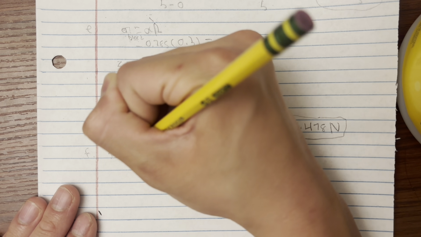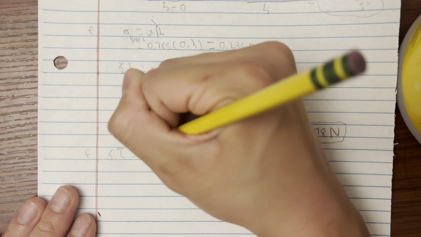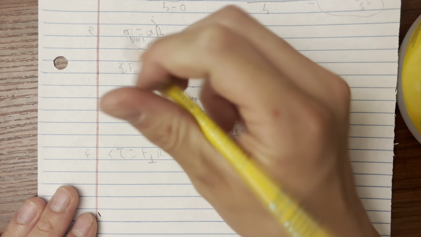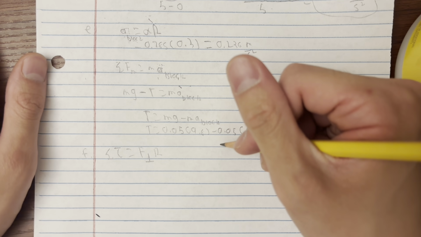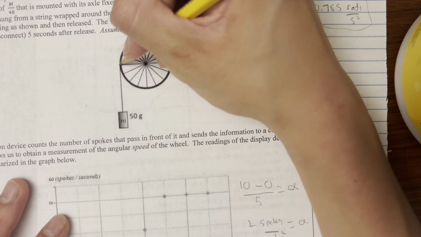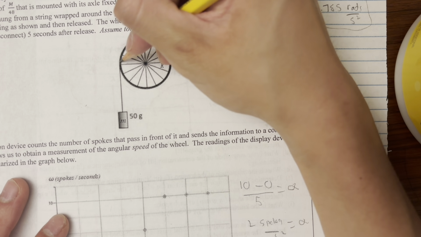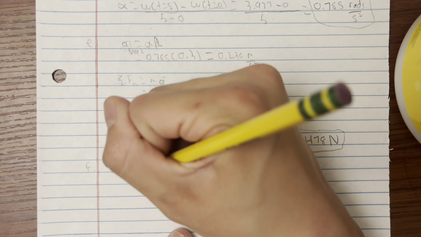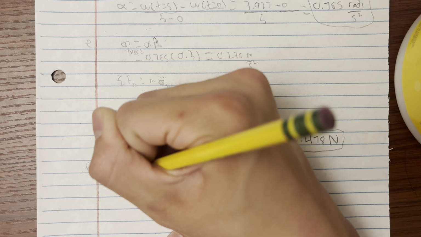Net torque in this case is equal to F perpendicular times the radius. And we know the F perpendicular in this diagram, so we take it right here. I'll say this is R, and this here is the tension. So now our F perpendicular is going to be T of the string.